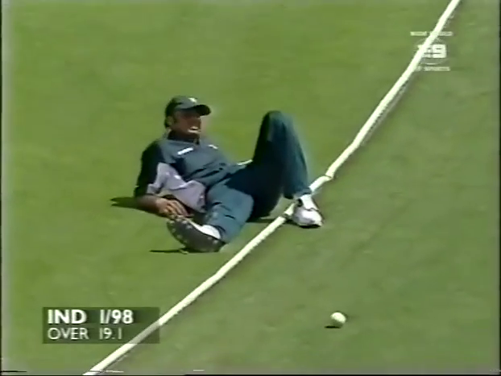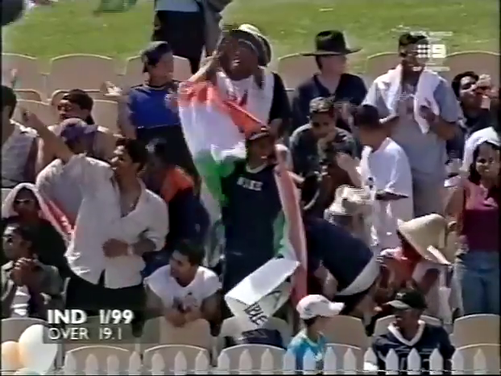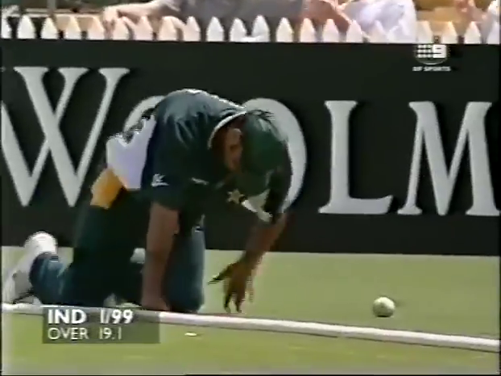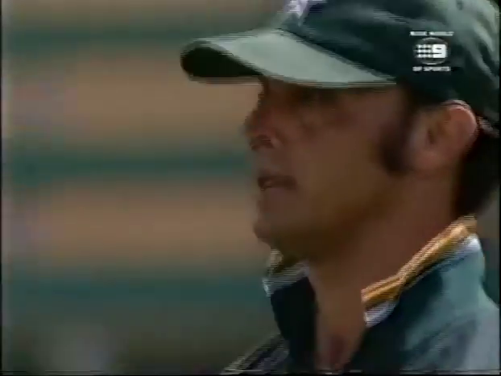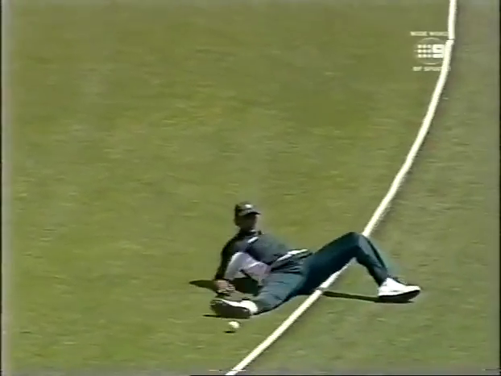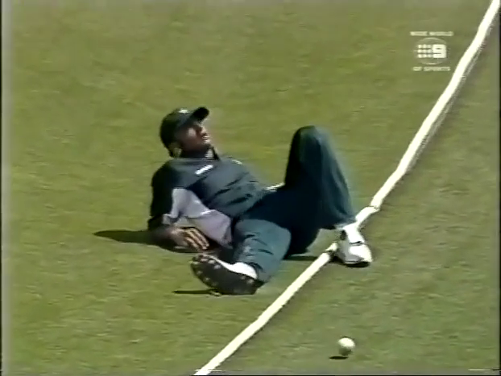It's gone to what used to be the longest part of the ground, but they've put a rope in, and sometimes the rope itself can pose a problem or two. I don't know what Shoaib Akhtar was trying to do there, because the ball was slowing down. It wouldn't have reached the boundary there. It is slowing down, fair distance away from the rope at this particular moment, and now he's dragged the ball over the rope.